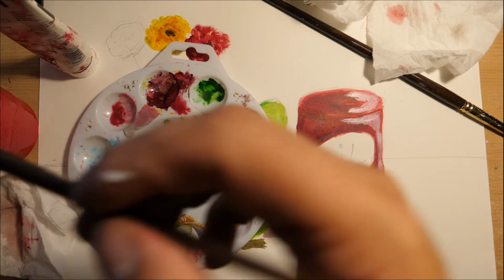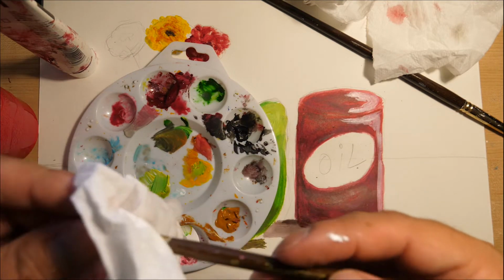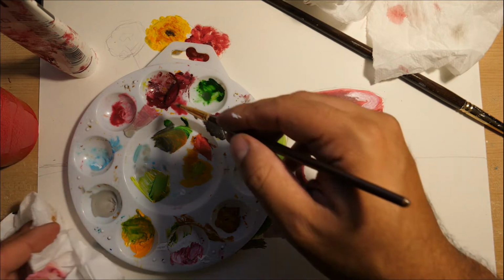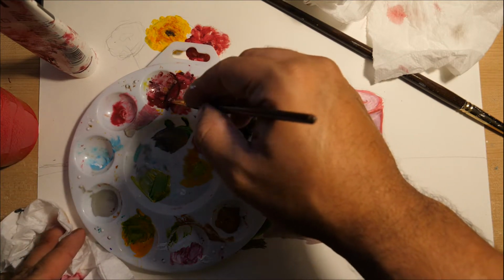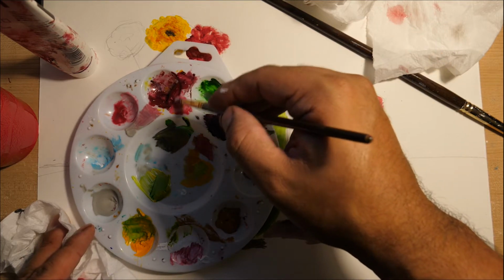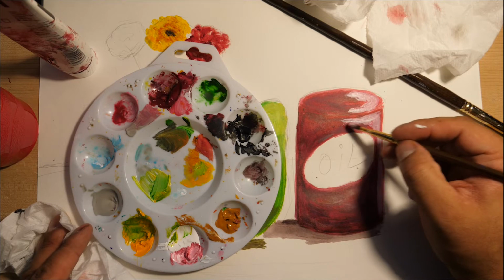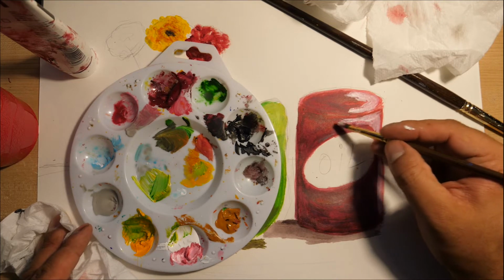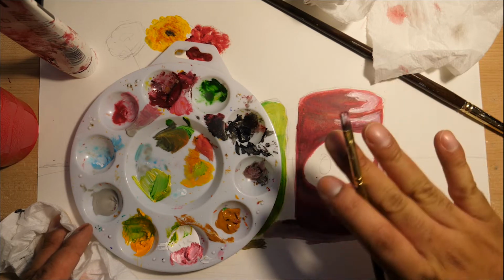But now what I want to do is get rid of that white and put some pale crimson on top of it again. Why? Because I'm sort of damping it.